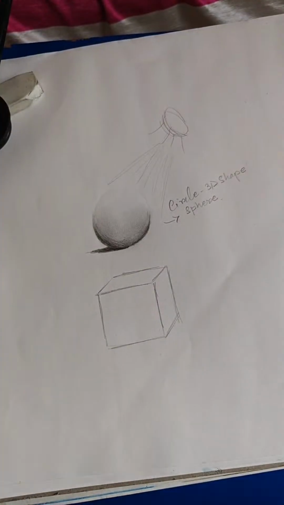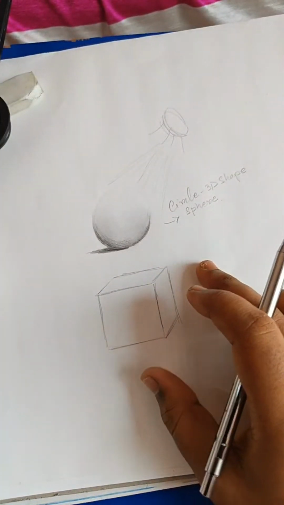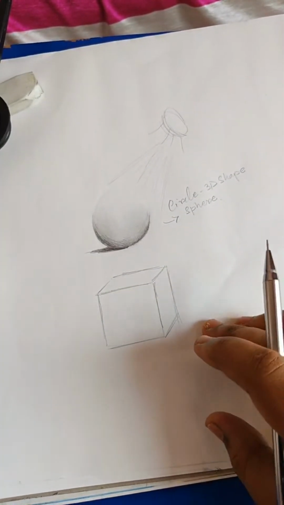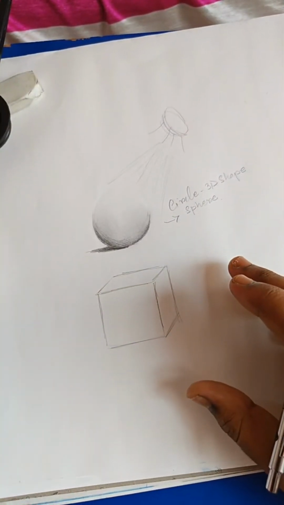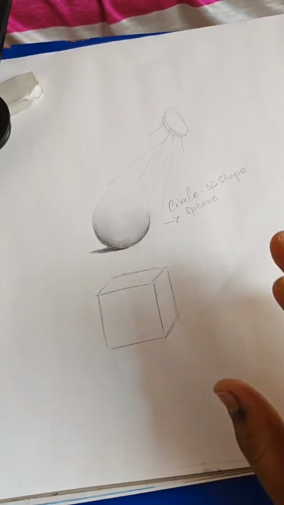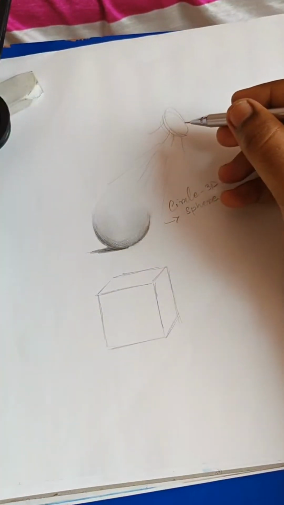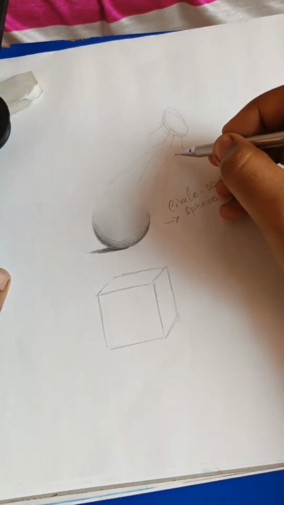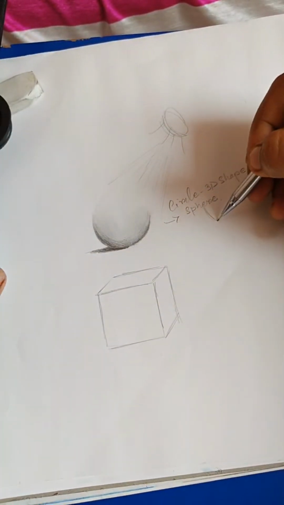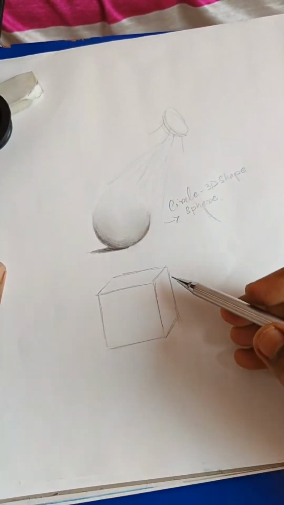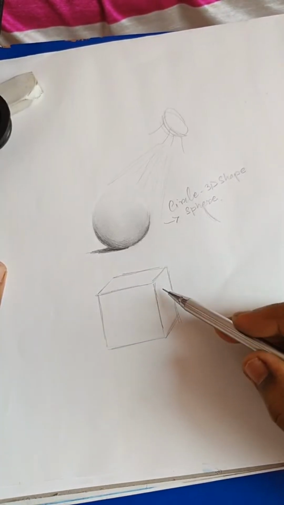See, so that's now looking like a box, right? So now I will draw this in 3D so that it looks too real. I keep the light source from here. So if the light source comes here, see, there will be some light, right?